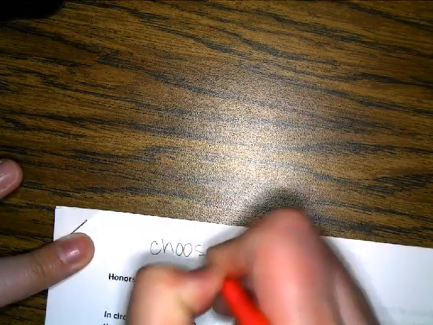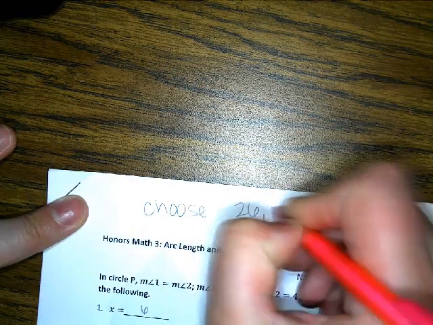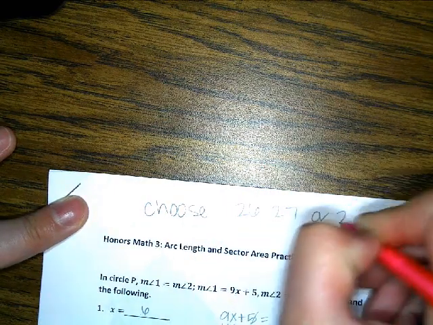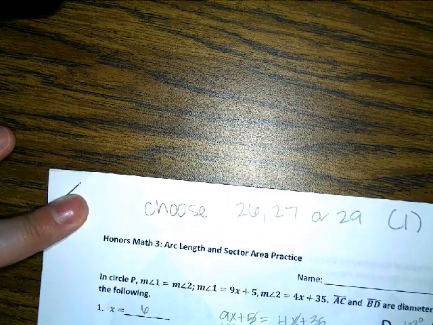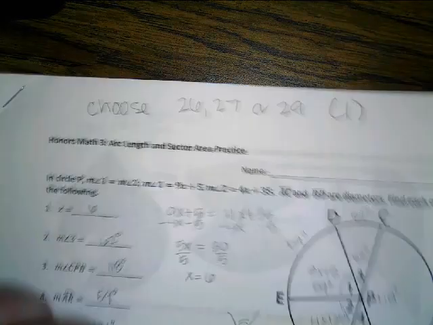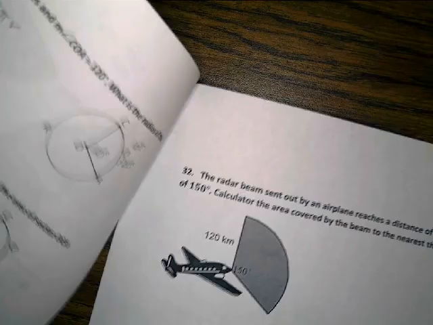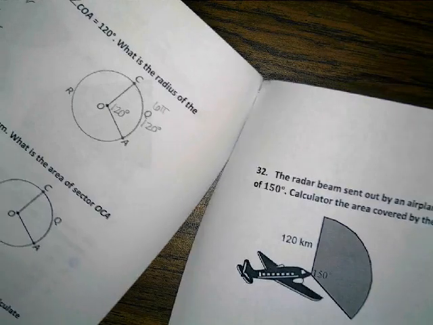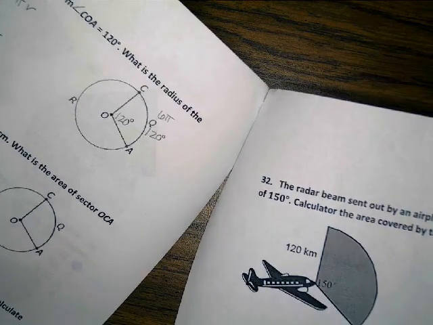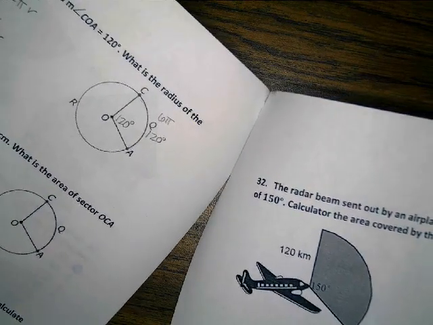Choose one of those. And then I want you guys to do number 30 and 31. So you've got 3 more problems to do. Sound good? 3 more problems to do?